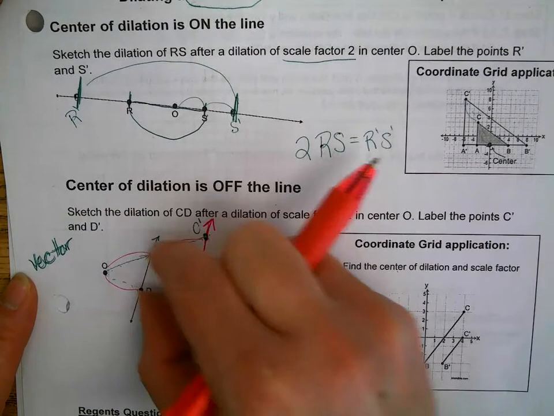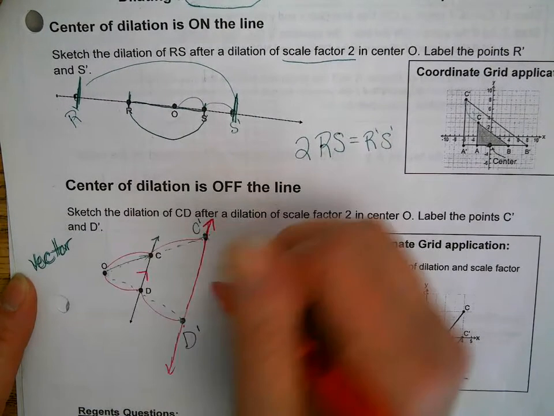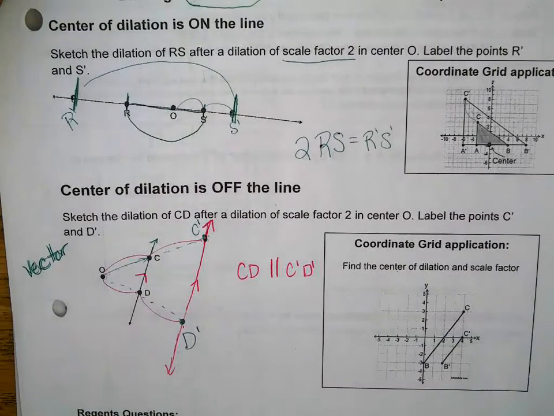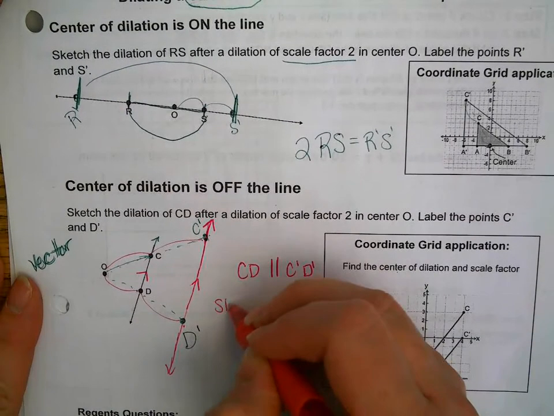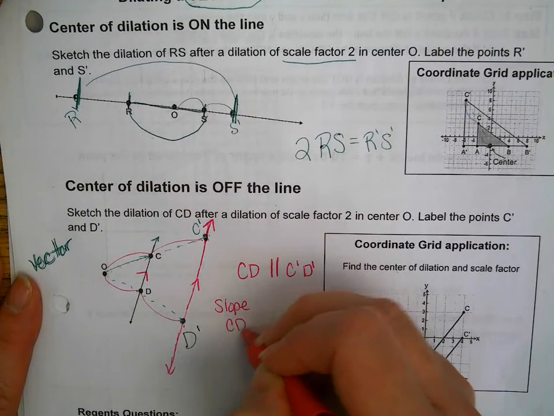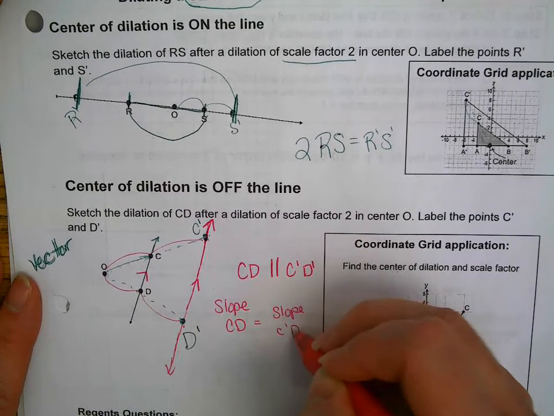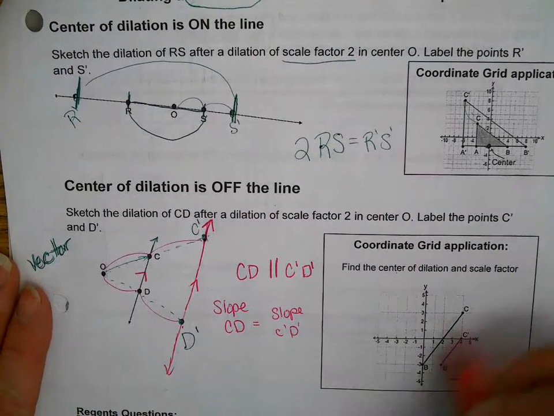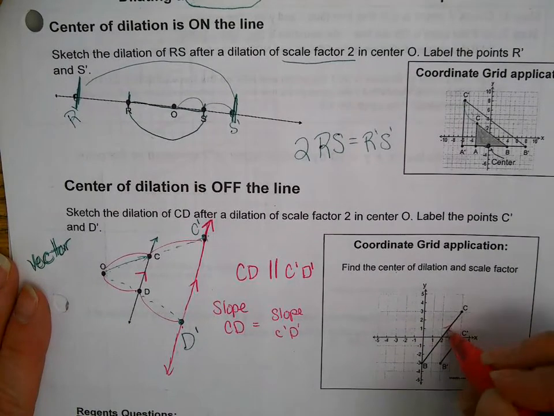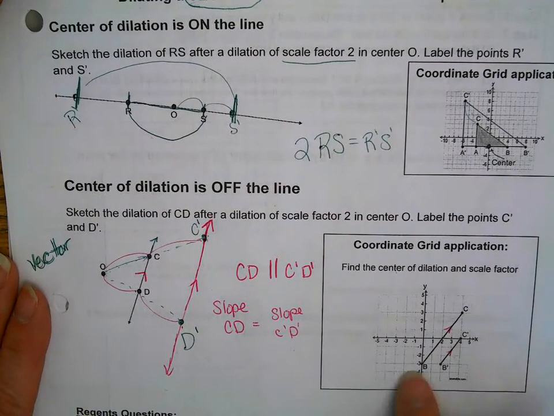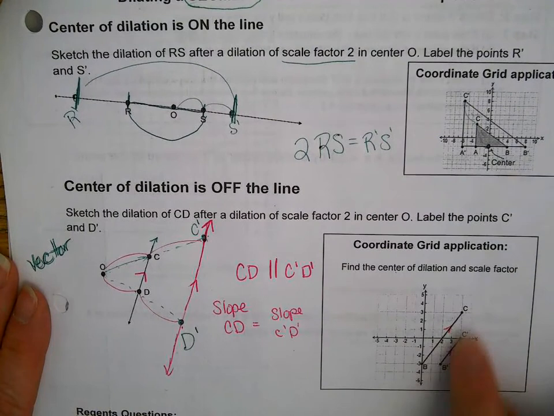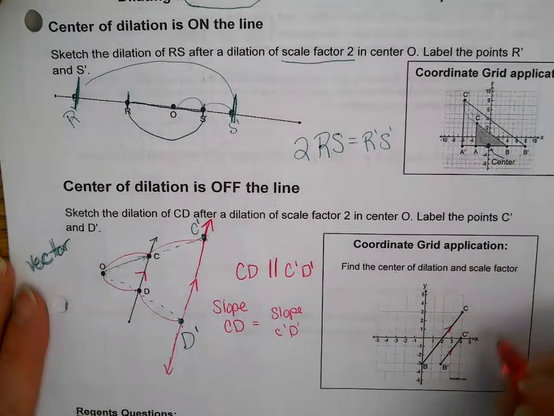Okay? That these segments run parallel to each other. That's a key fact, okay? That the slope from C to D will equal the slope from C prime to D prime. So looking in my coordinate plane here, these 2 segments run parallel. The rise and run would be equivalent fractions.